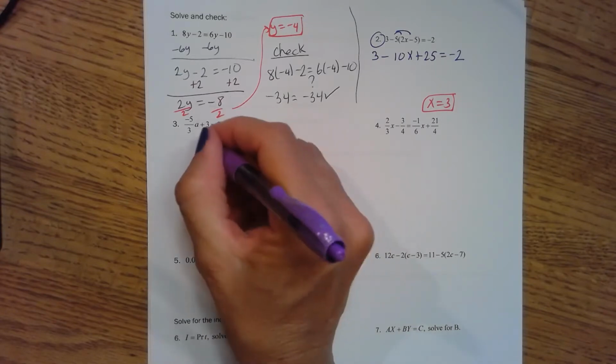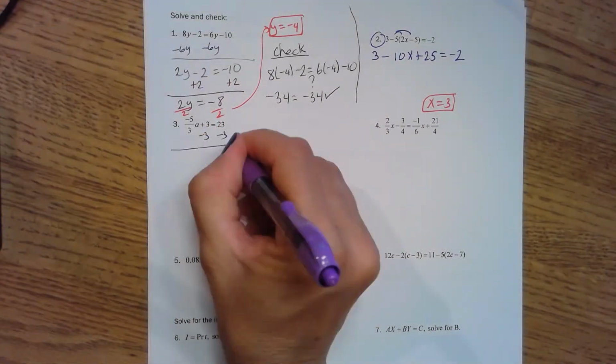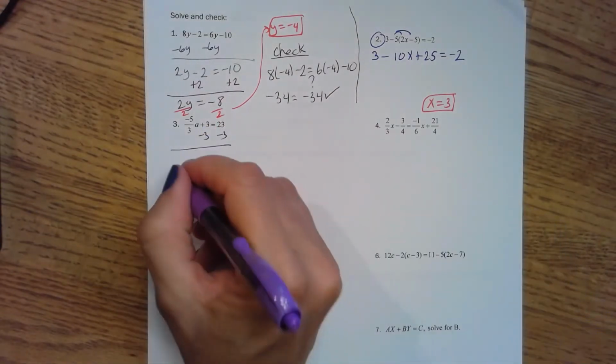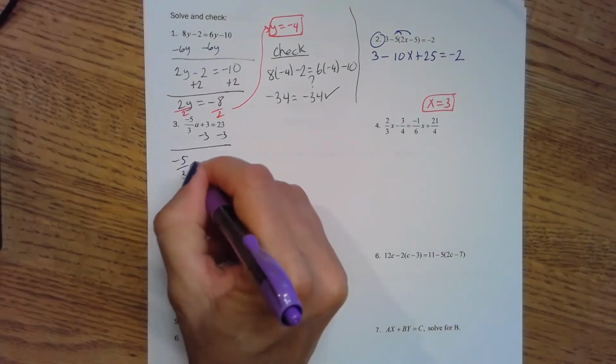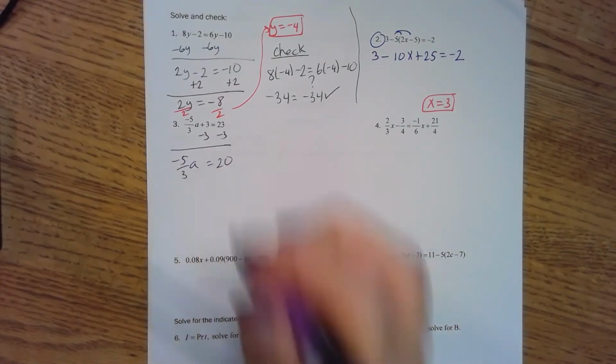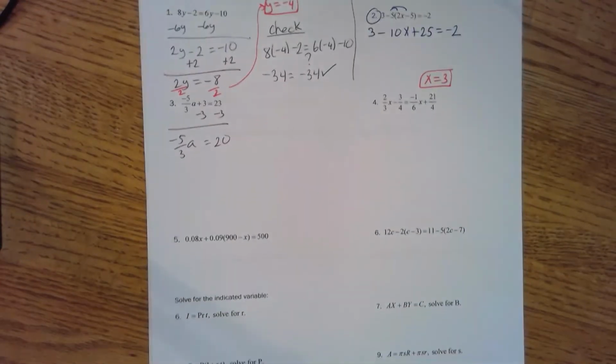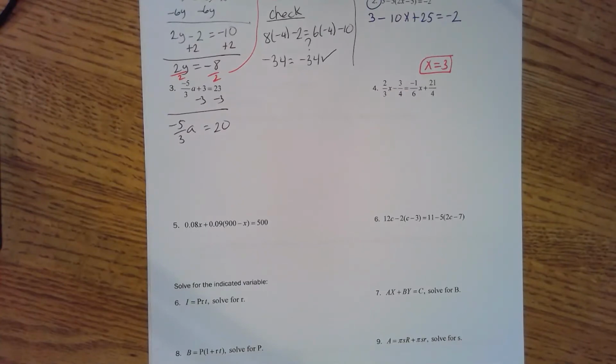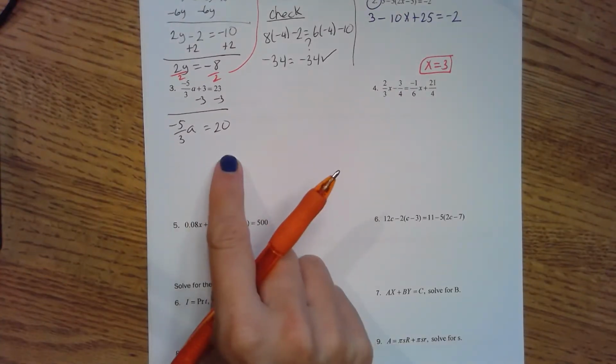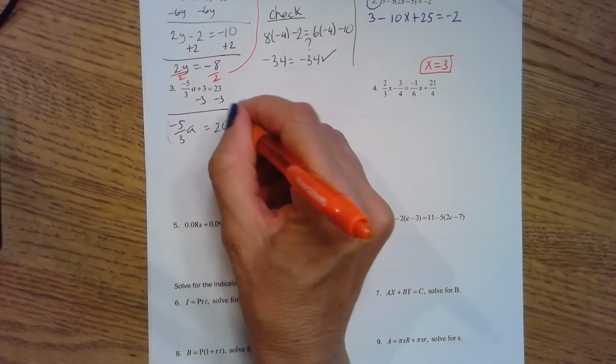So the first thing we want to do is subtract the 3. There are no parentheses and there are no like terms, so we move on to the next step, which is to get variables on one side and numbers on the other. Now please do not grab your calculator and just take 20 divided by -5/3. That does not help you understand what's going on. We want to make sure we understand how to get rid of fractions, and the way we do that is we multiply by the LCD.